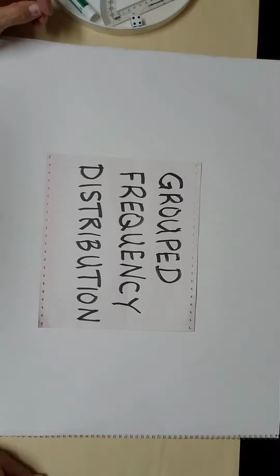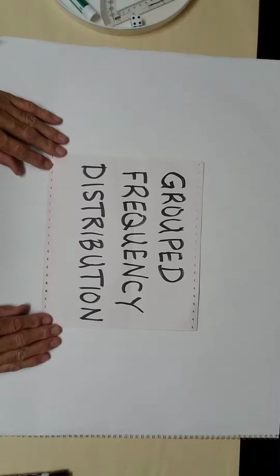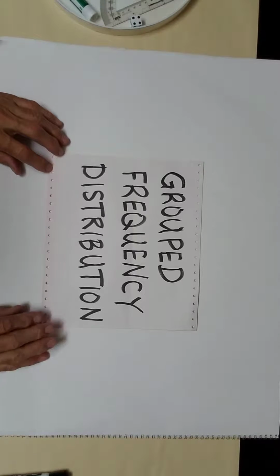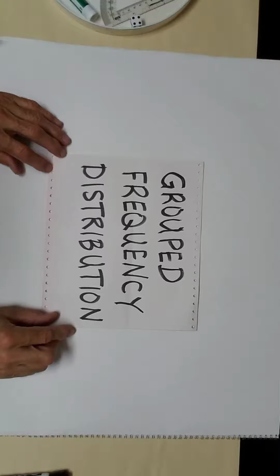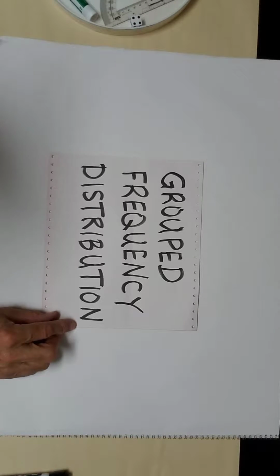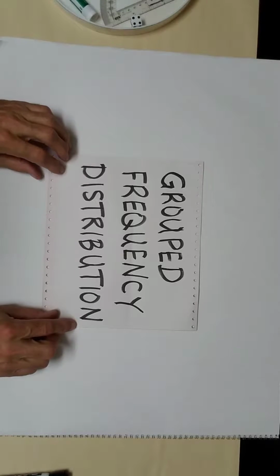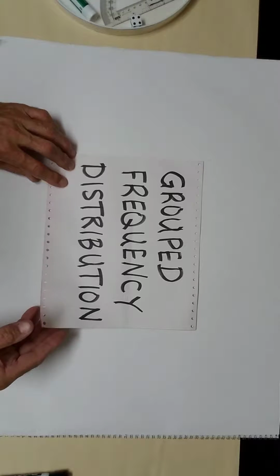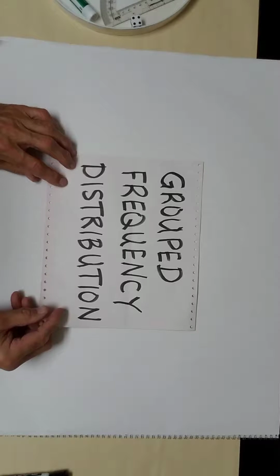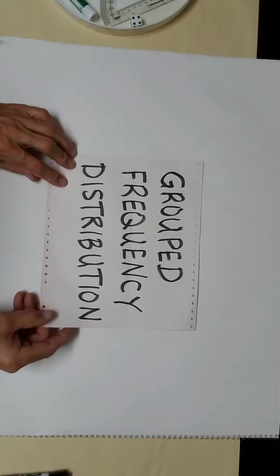We're now looking at what's called a grouped frequency distribution. This is the most complicated of the four types of data organization tables or distributions that we use. This type of distribution is used for ratio or interval level data, which is quantitative. Okay. So let's begin.